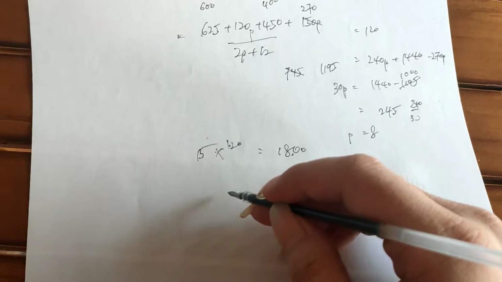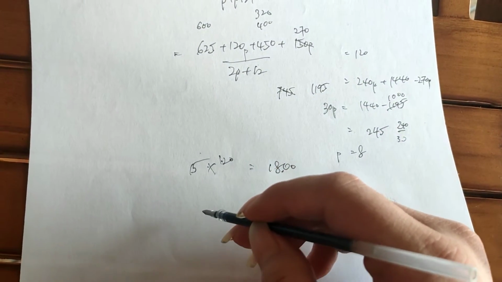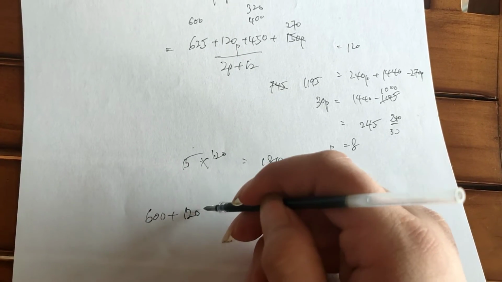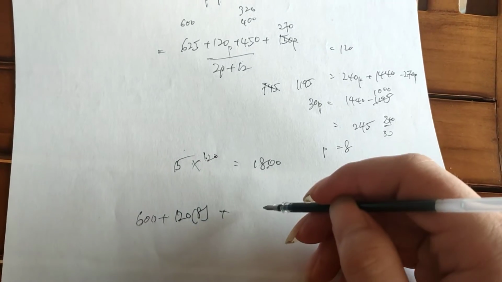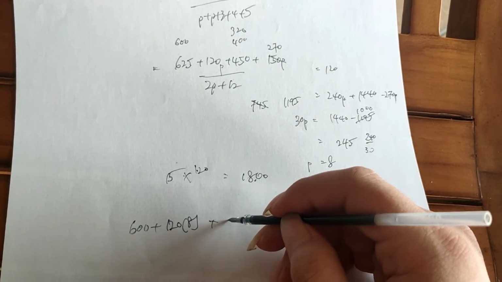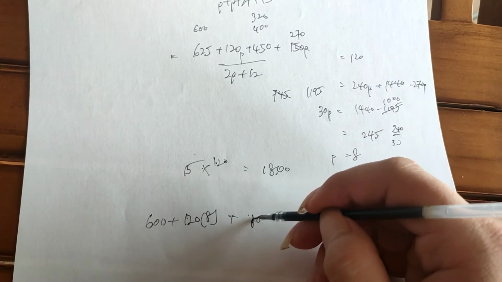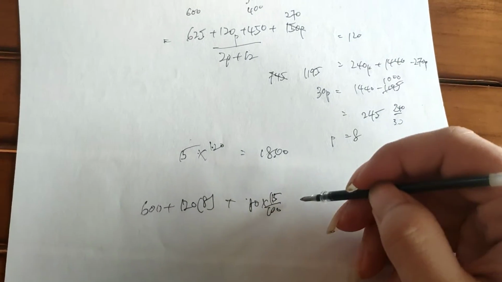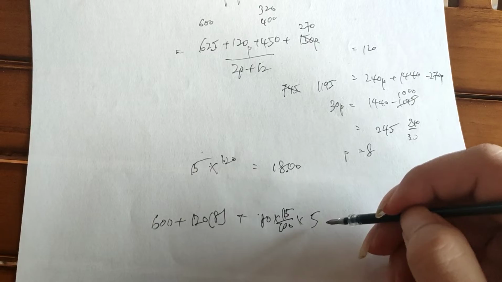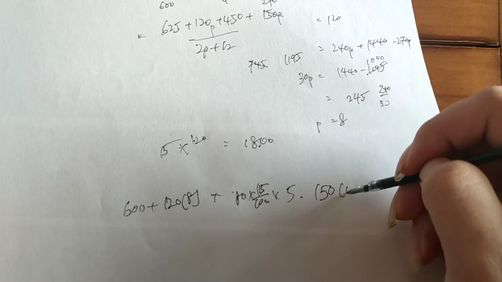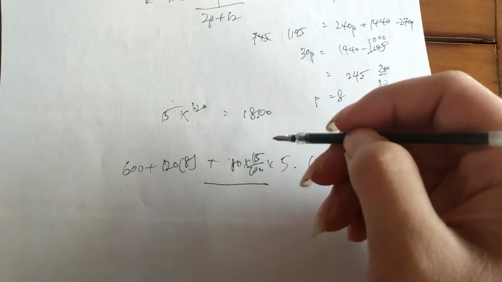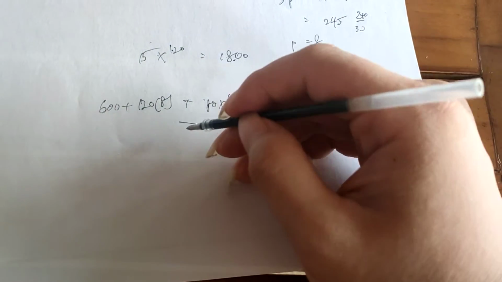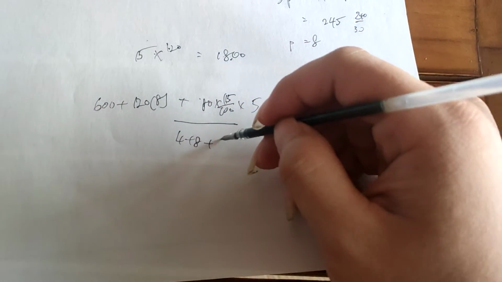And where this increased, 600 plus 128 plus 80, increased 50%, 15%, times 11, 600, 4, 8, 5, 11.